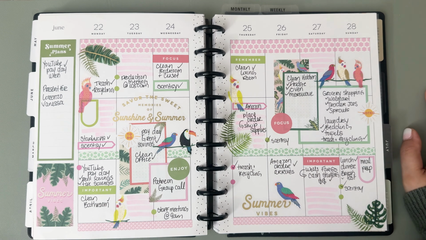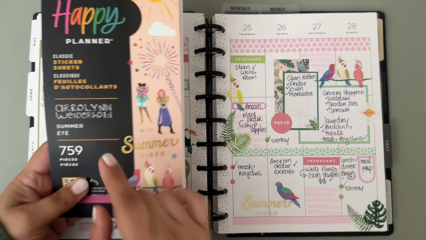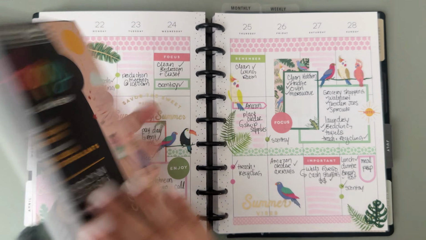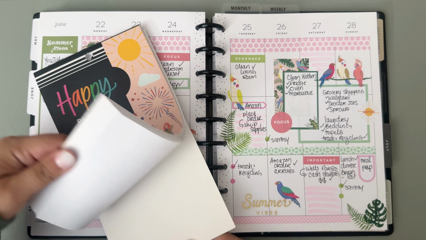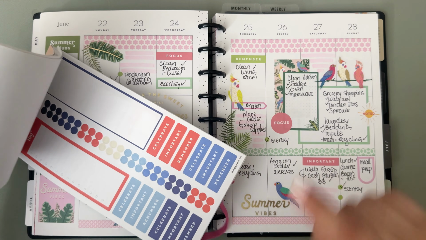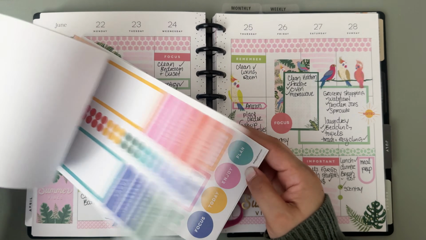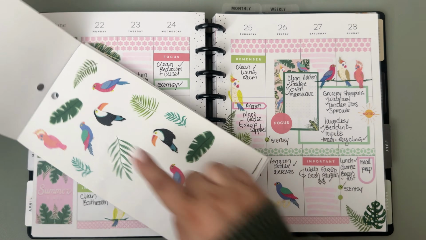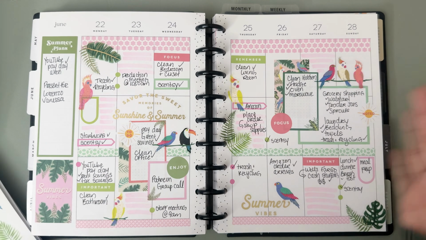This one was really cute. This is a Happy Planner sticker book that I've had since 2024, and I never used it. And it had these really cute 4th of July stickers, which I did use in July. And I love how that spread turned out. But it had these really adorable bird stickers here, which you can see here.